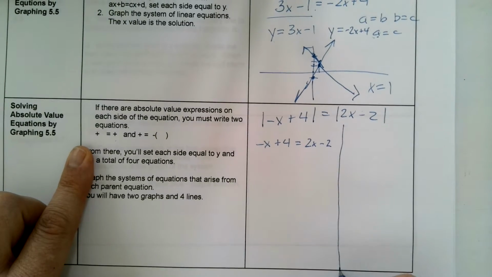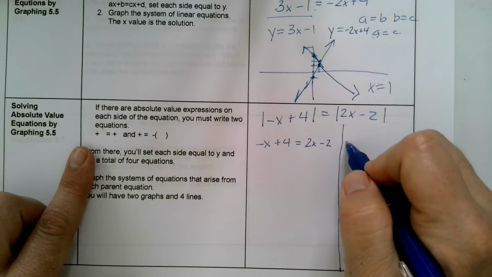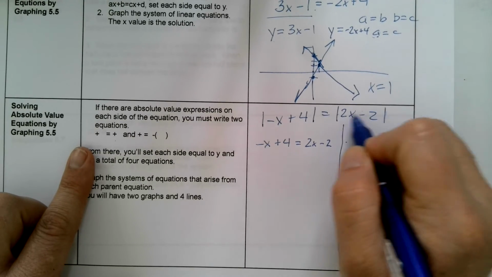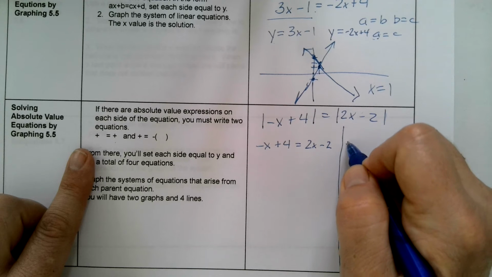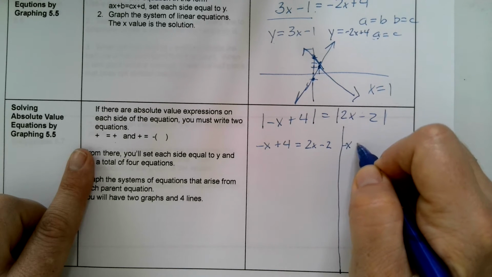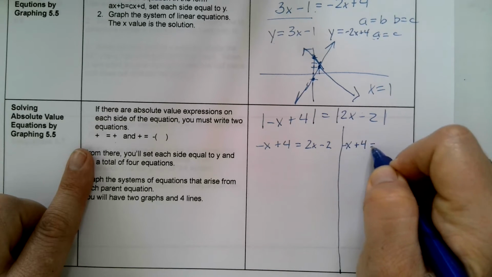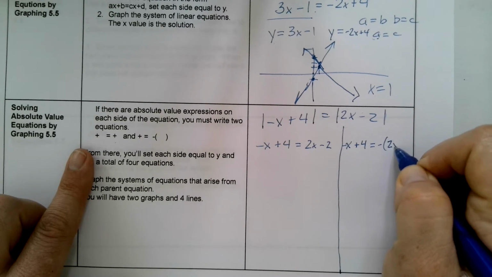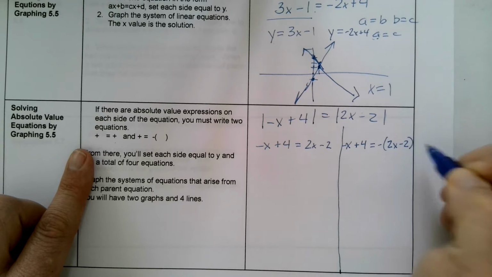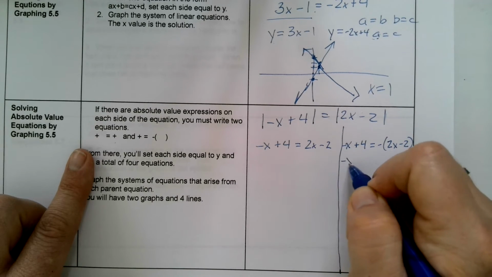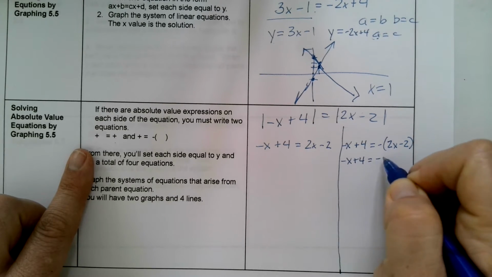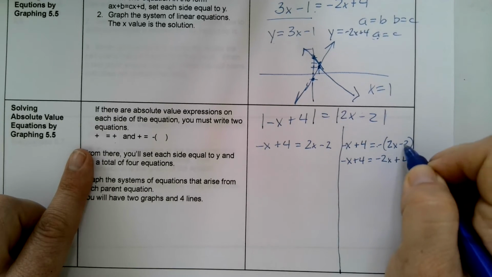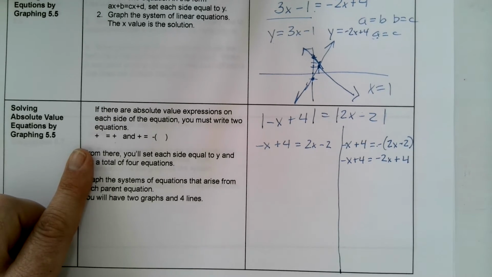We're going to draw a big line here. Then you're going to end up with the negative version of this. And it's as if you turned everything here negative. So we would keep this left side the same, -x plus 4, set it equal to a negative times everything inside the absolute value symbols there. So we'd have -x plus 4 equals -2x plus 4, because the negative times the negative is a positive.